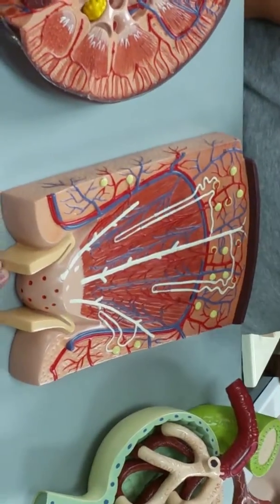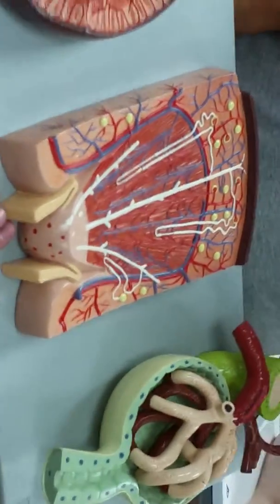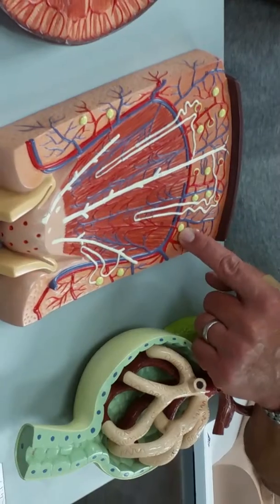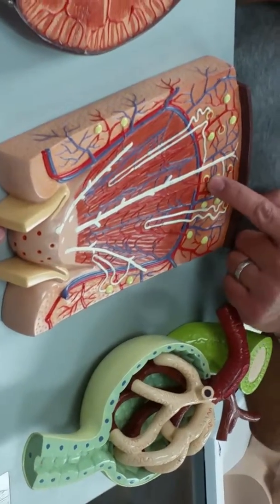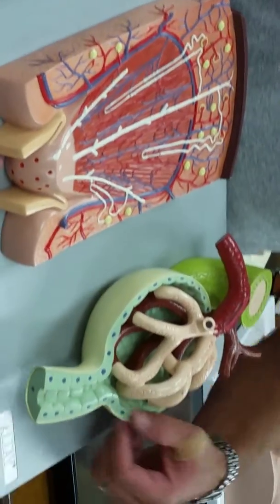Filtrate / urine flow anatomy. Bowman's capsule. So just this outer portion is the capsule. You can see it there and there. So here's Bowman's capsule.